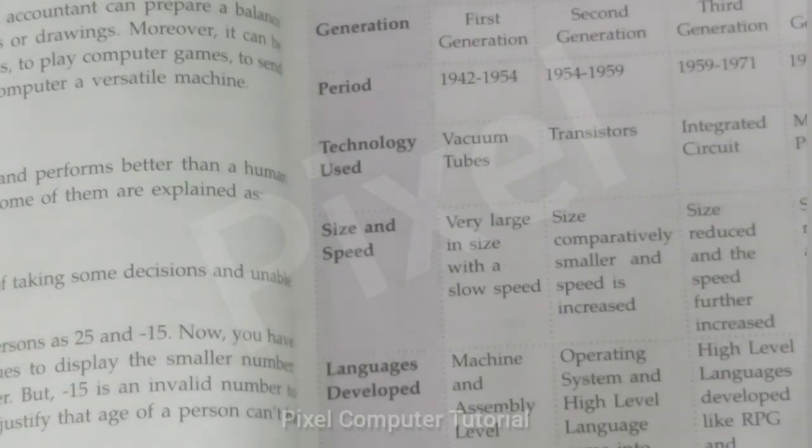The second generation is 1954 to 1959. At the time, the technology used was transistors. The size was comprehensively smaller and the speed increased. Language developed: operating systems and higher level languages came into existence. That was the time when the operating system came into existence. The cost of the machine was reduced compared to the first generation of computers. Capacity of RAM and storage increased slowly.